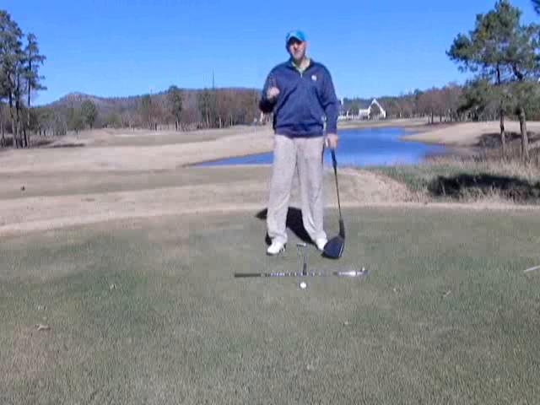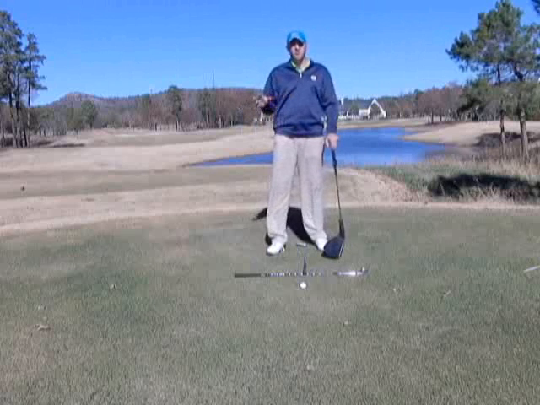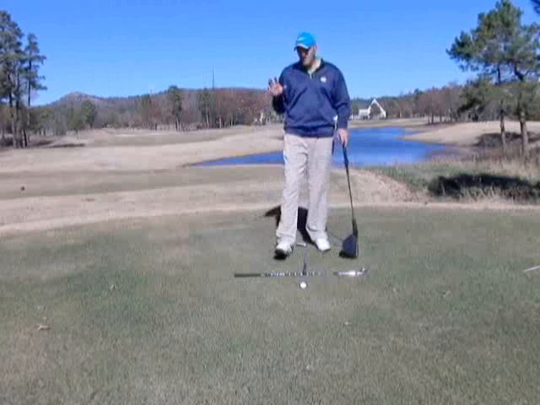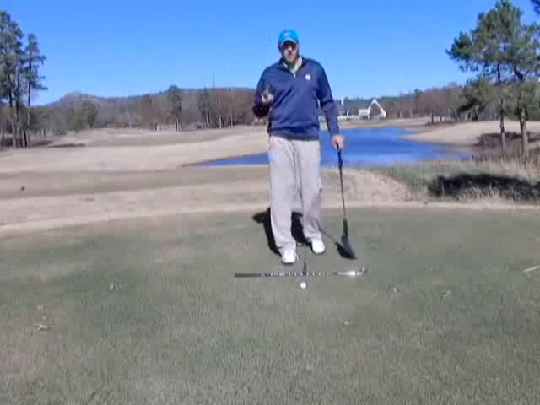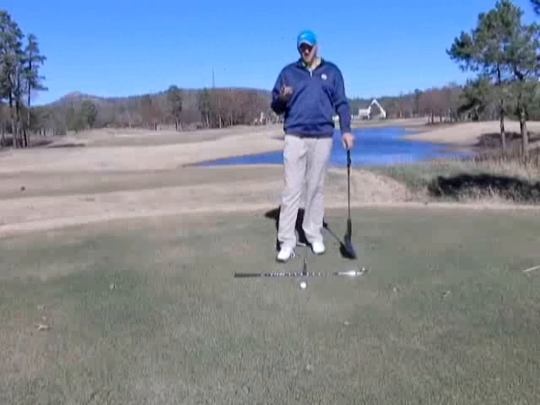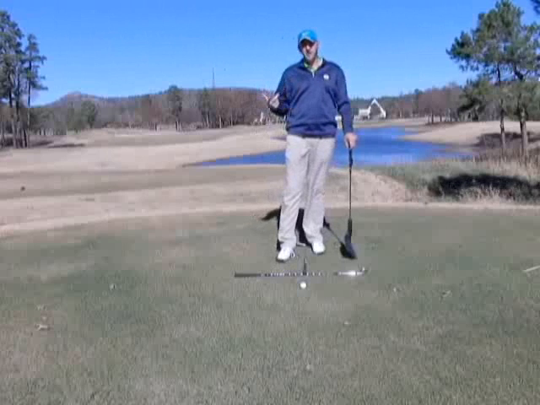Besides the grip, ball position may have the biggest influence on the ball flight than any other component in the golf swing. Ball position is probably one of the most overlooked and misunderstood fundamentals in golf. There's two reasons why the ball position has such a big influence.